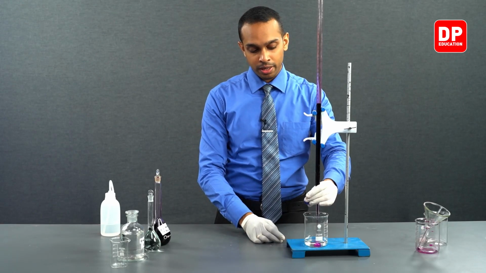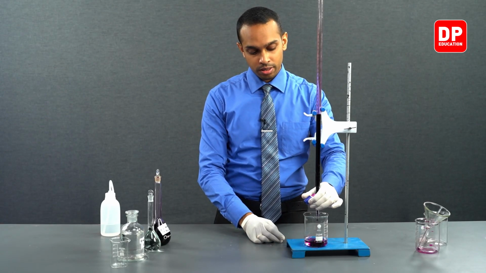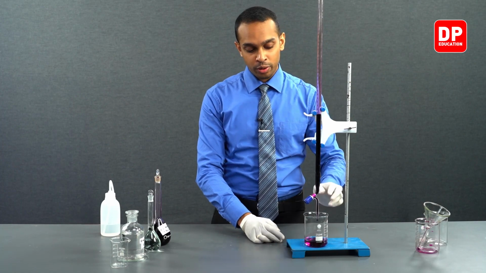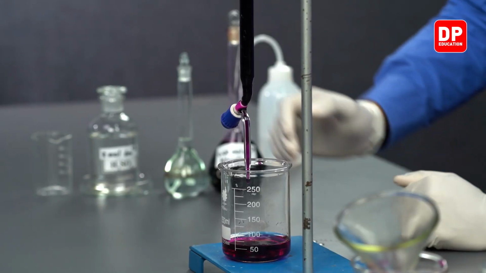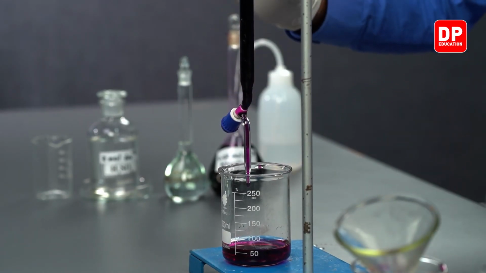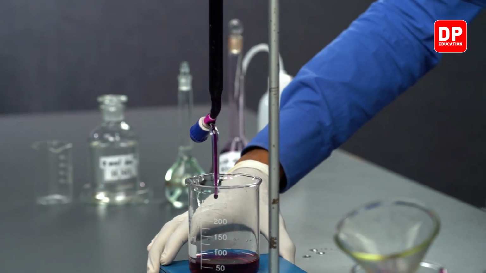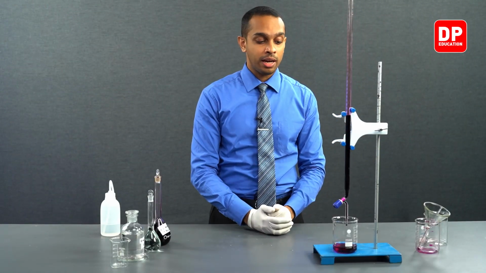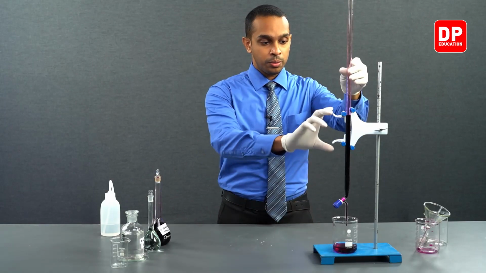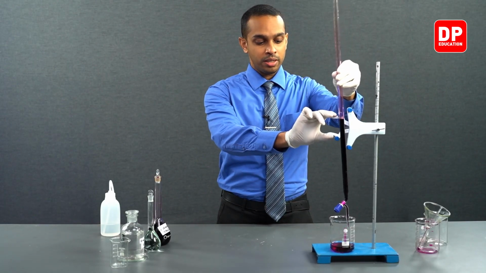So I will open it rapidly, allow some solution to run through. So now I know even the tip is completely washed. Afterwards, I can remove this burette from the stand and continue to wash it like I washed it before. So let's remove the burette from the stand.